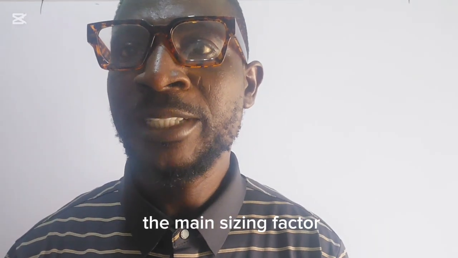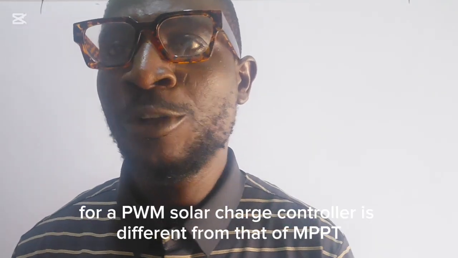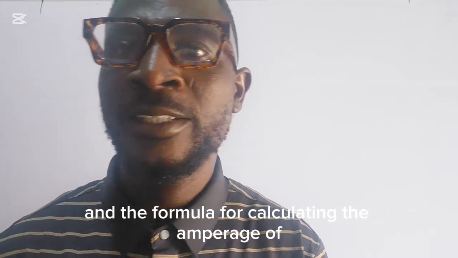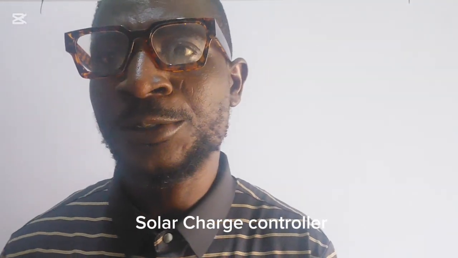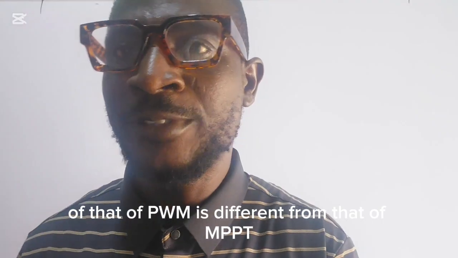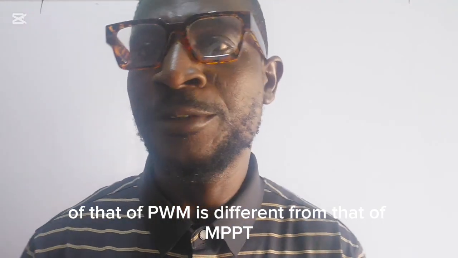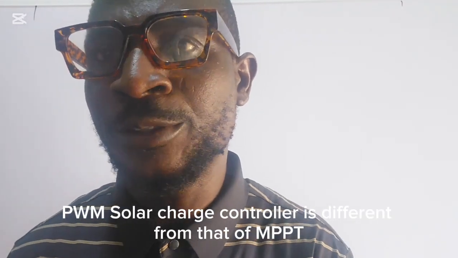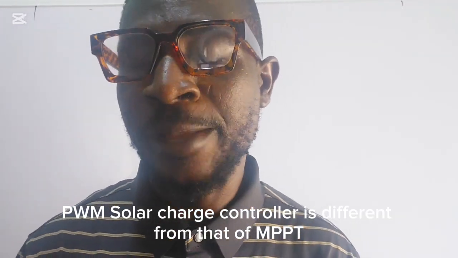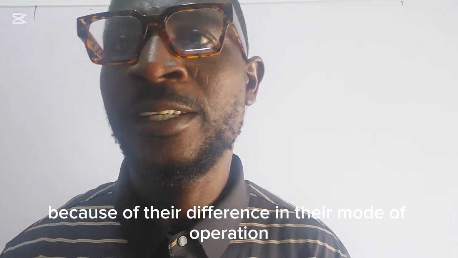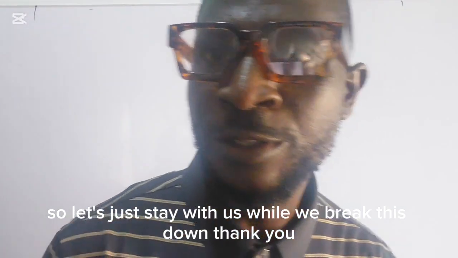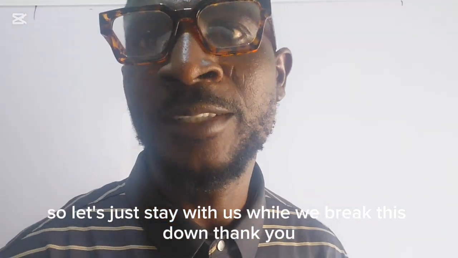The main sizing factor for a PWM solar charge controller is different from that of MPPT, and the formula for calculating the solar charge controller amperage of PWM is different from that of MPPT, because of their difference in their mode of operation. So stay with us while we break this down.